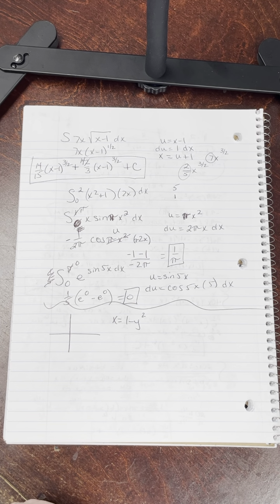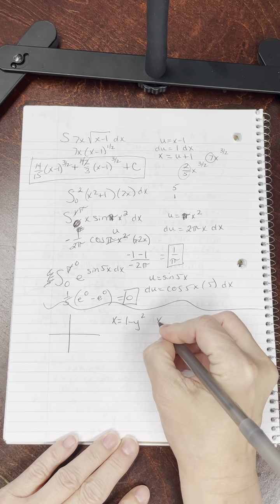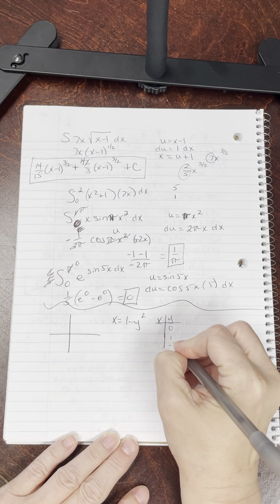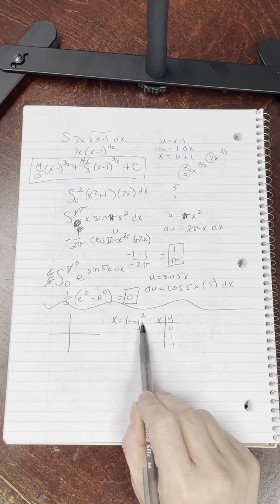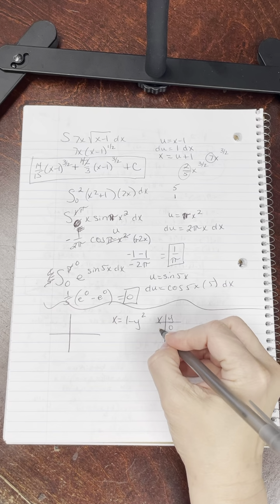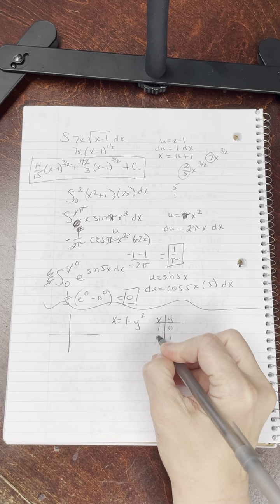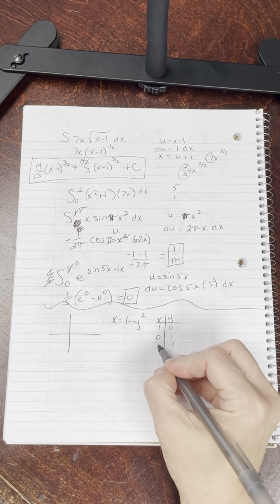So we have not solved this for y equals. I have two options. I can go ahead and solve it for y and then pick values for x and plug in, or I can just work it backwards and choose my values for y, 0, 1, -1 perhaps, and work my way backwards to x. So if I do that, 0 squared is 0, 1 minus 0 is 1. 1 squared is 1, 1 minus 1 is 0. -1 squared is 1, 1 minus 1 is again 0.